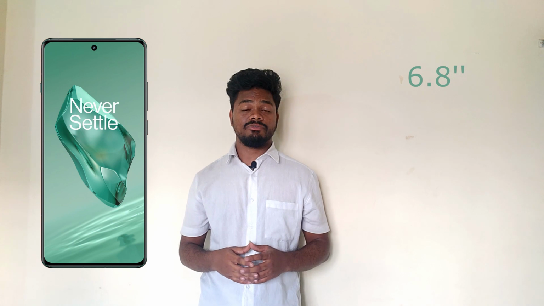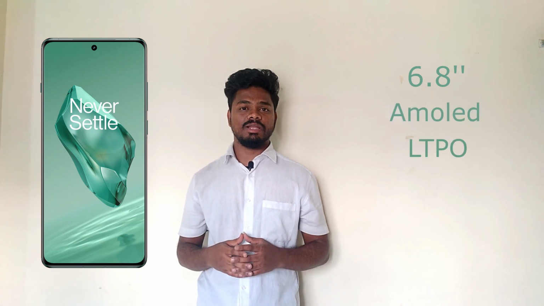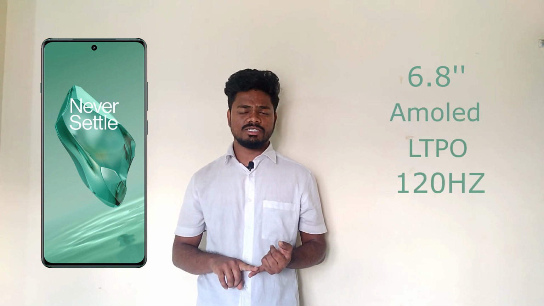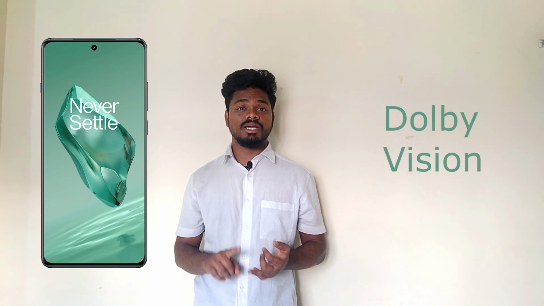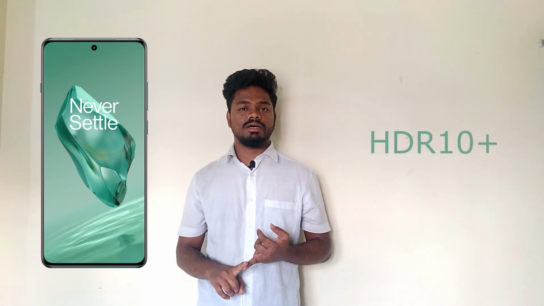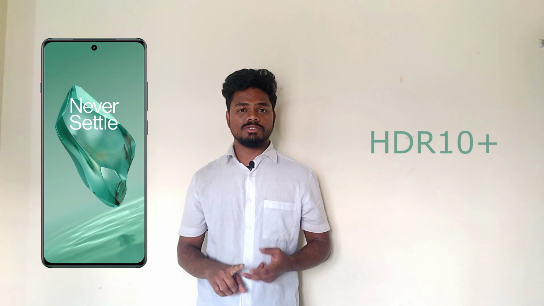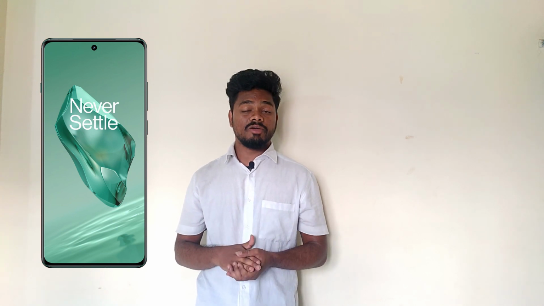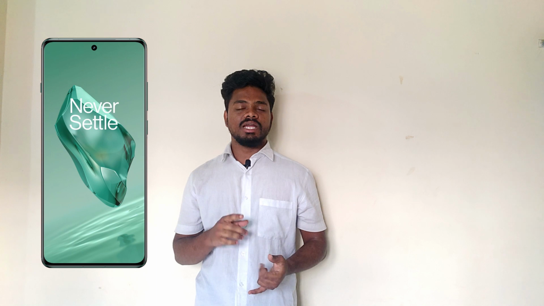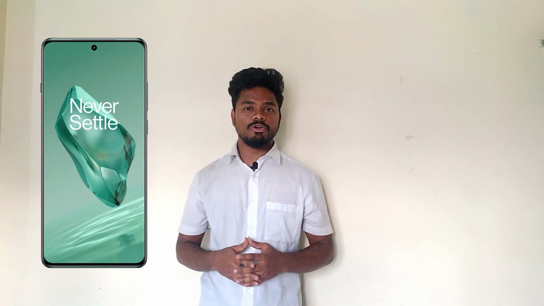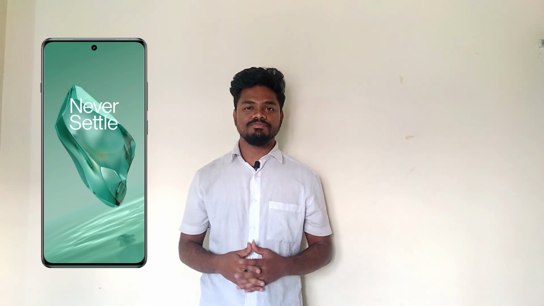When we talk about this OnePlus 12, it comes with a huge 6.8 inch AMOLED LTPO display, and it is also 120Hz refresh rate supported, Dolby Vision supported, HDR10 plus display, and this display also goes up to 4500 nits of peak brightness, and it is also protected by the Corning Gorilla Glass Victus 2.